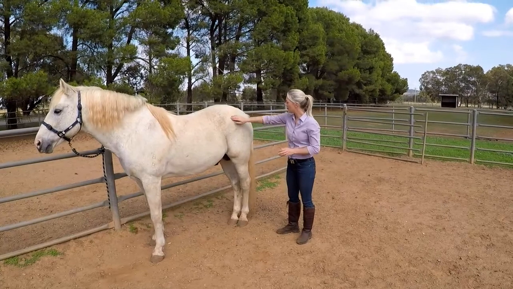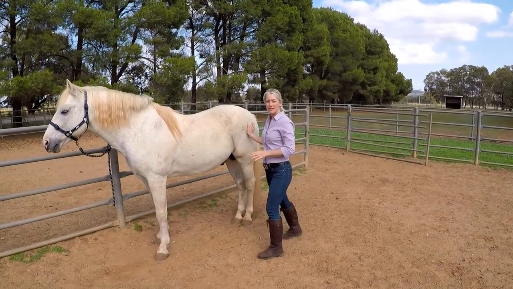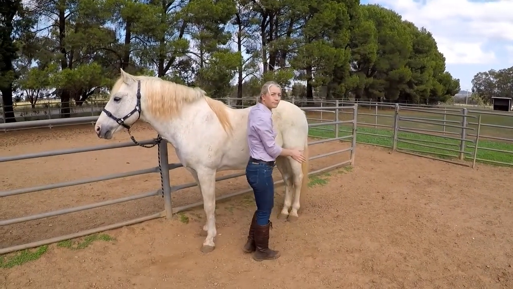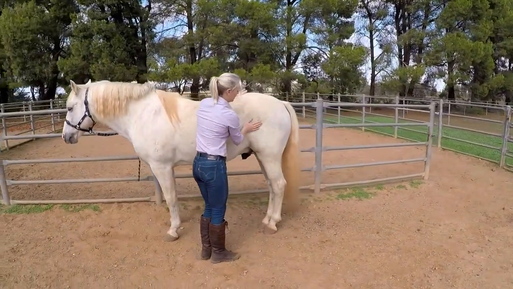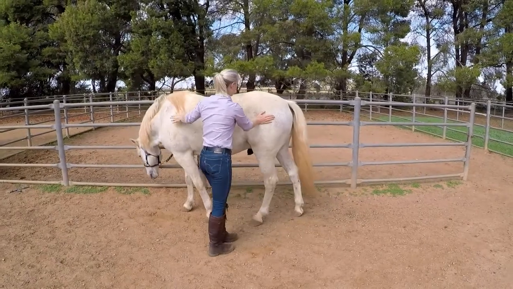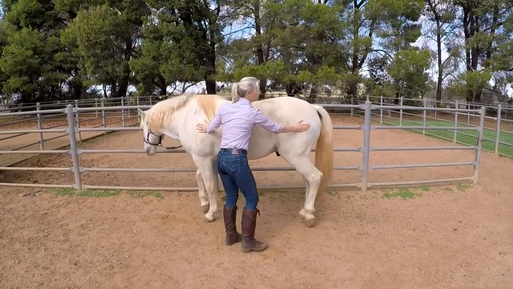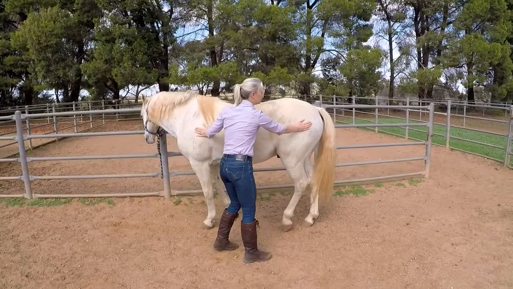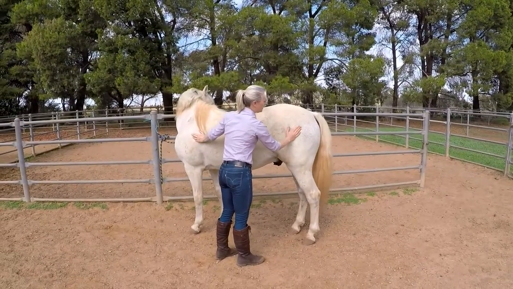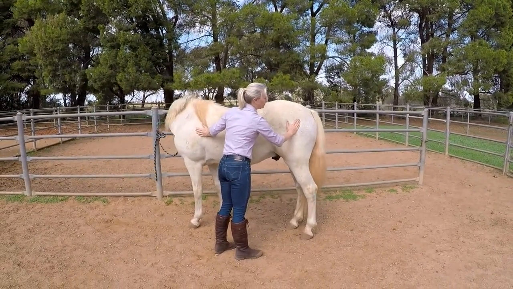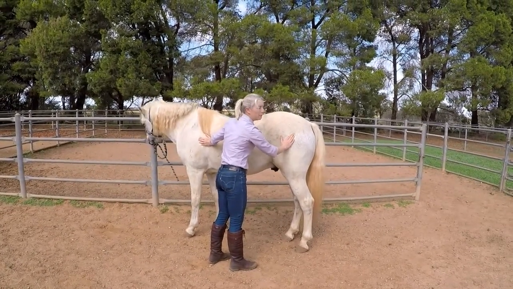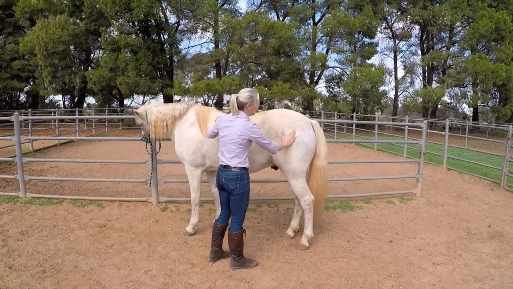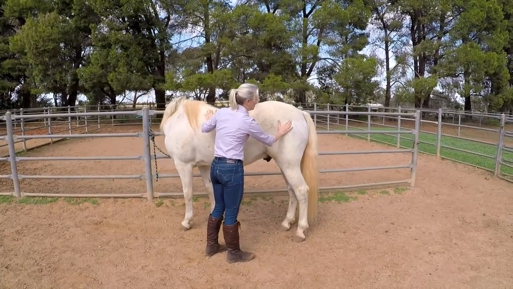And to find that, the easiest way is to come from this direction and bring your hand straight across from the middle of the flank, and then you'll cup the hip joint, and then you just gently palpate with flat fingers around that area, and you'll feel a hard bone underneath, and then you can follow that around and up a little bit.